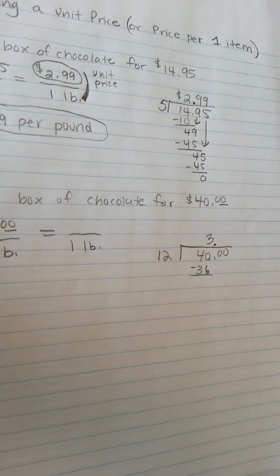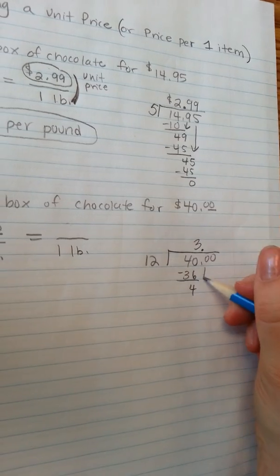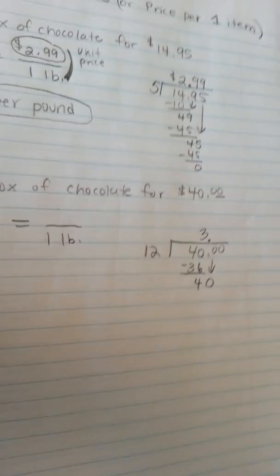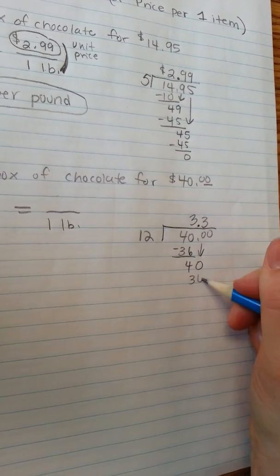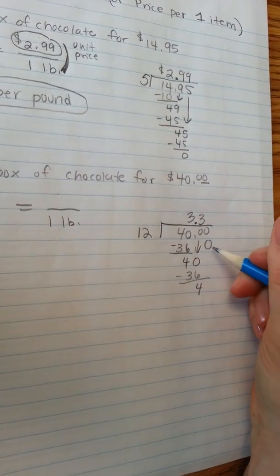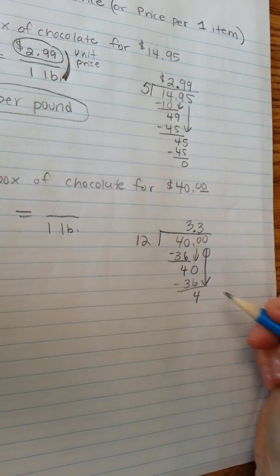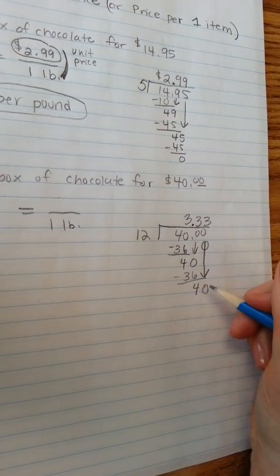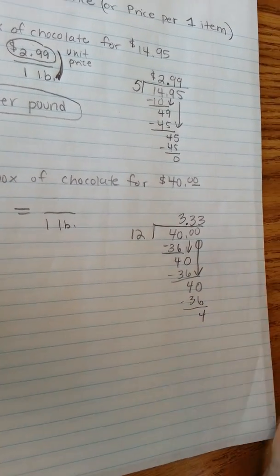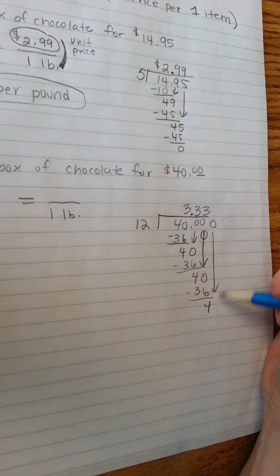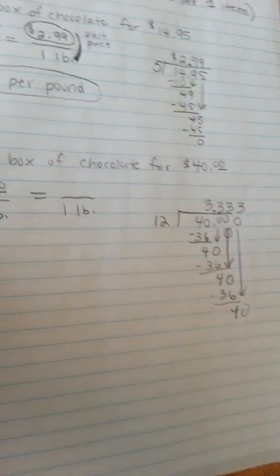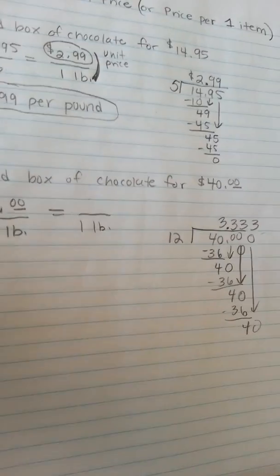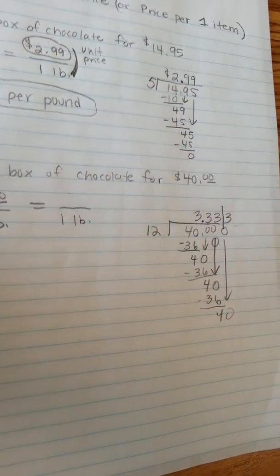Now, 40 minus 36 is 4. When I bring down a 0, 12 goes into 40 3 times, and that gives me 36. Now, I can see that 12 is also going to go into 40 3 more times. I'm noticing a pattern here. My 3's are continuing. Now, because I know this is money, I'm going to go ahead and stop right here.